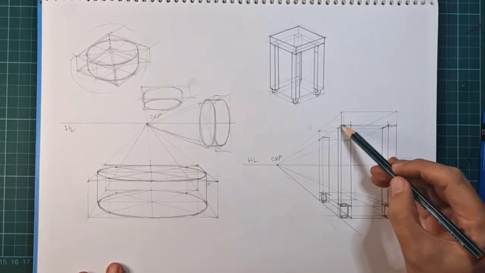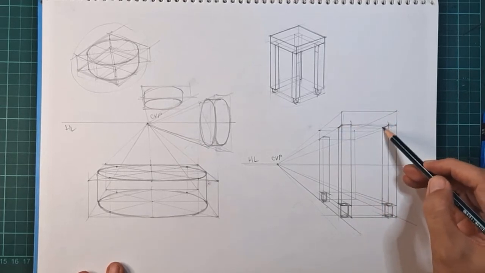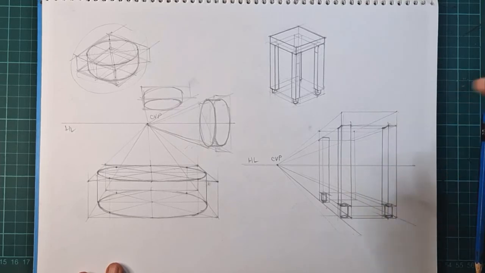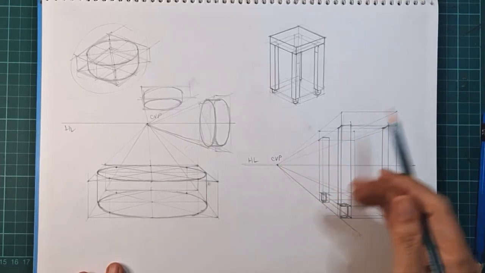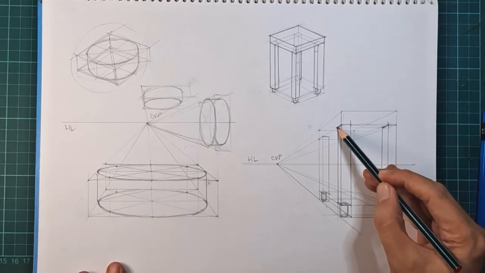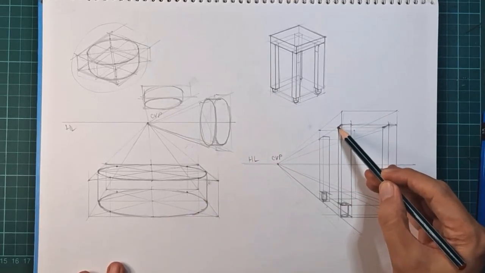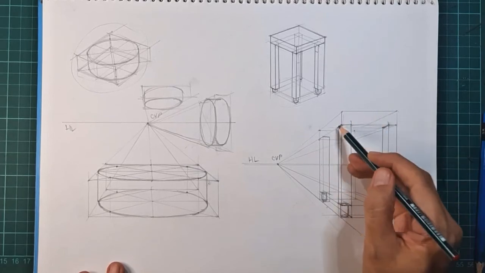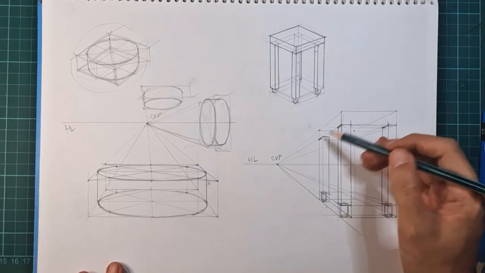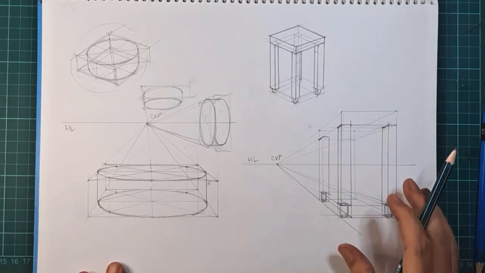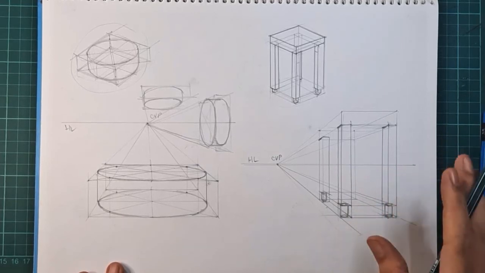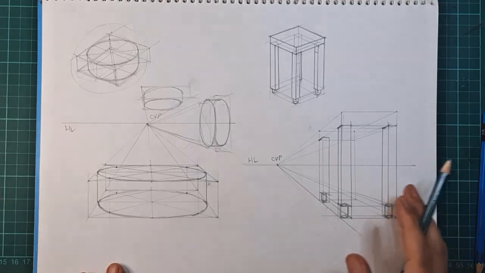Now the question is, how wide should this be? Because remember, in perspective, when we go down to the depth, it starts to get smaller. So this distance, this thickness, would be wider supposedly in perspective compared to this. But how do we accurately place that in our perspective drawing? We will be tackling that in the next video where we talk about sectioning planes.